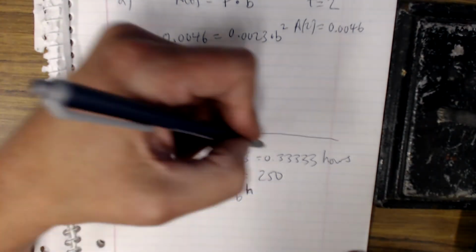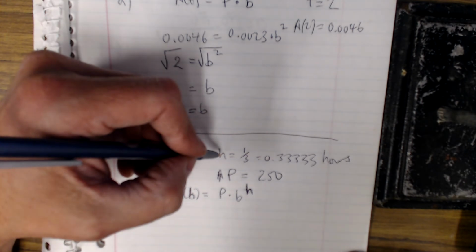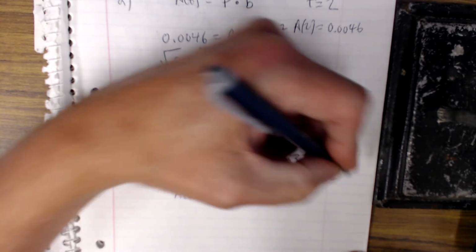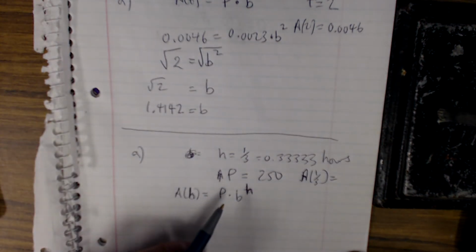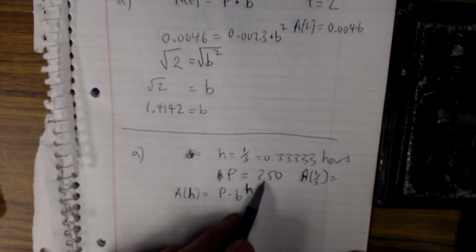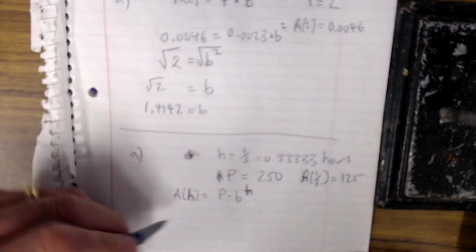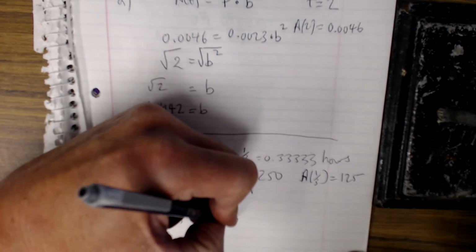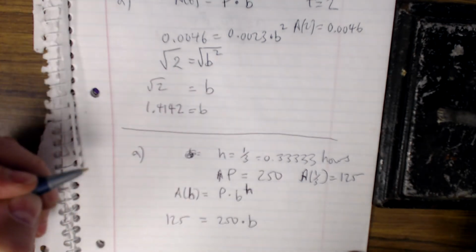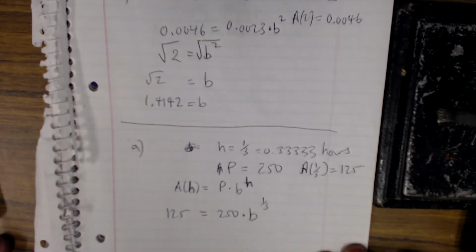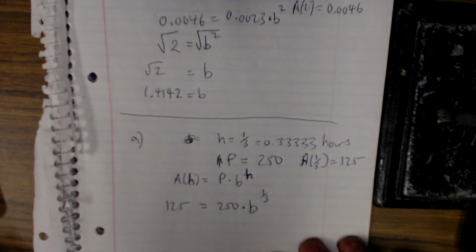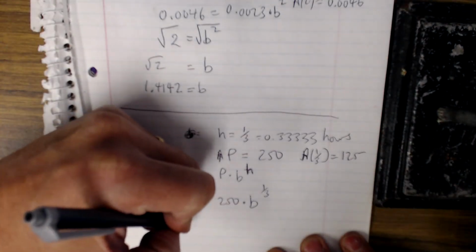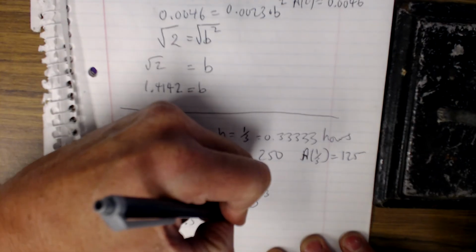When I plug in, I know that A of a third is going to equal half of this. So I have 125 equals 250 times b, which I don't know, to the 1/3. I'll divide both sides by 250, and I'll get a half equals b to the 1/3.